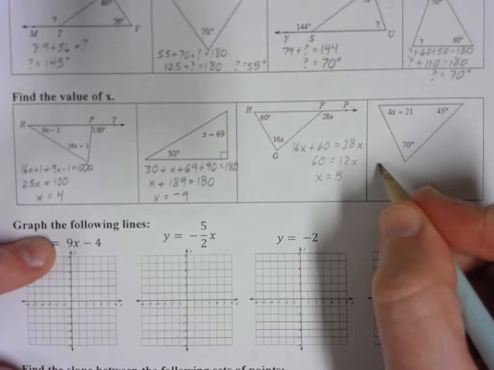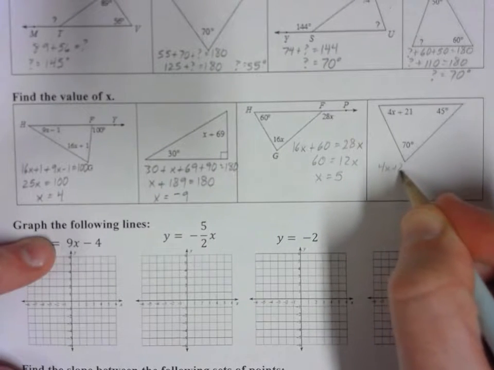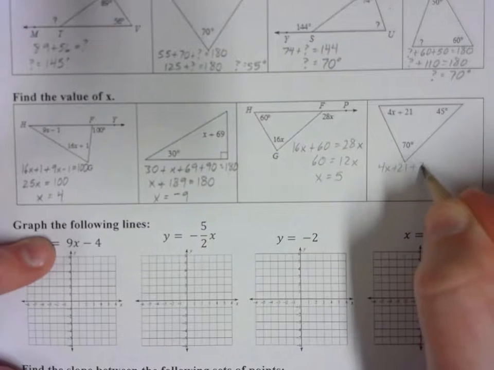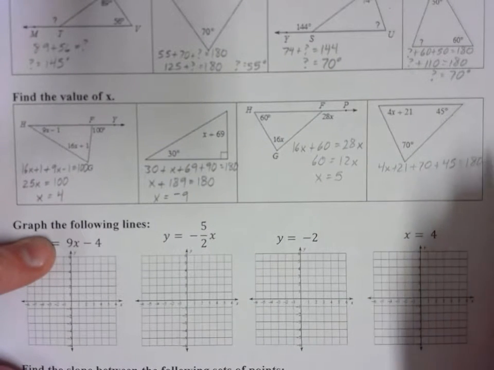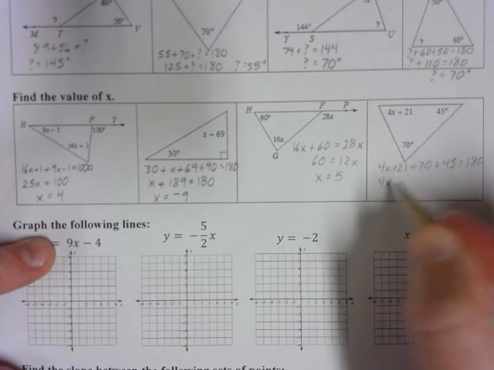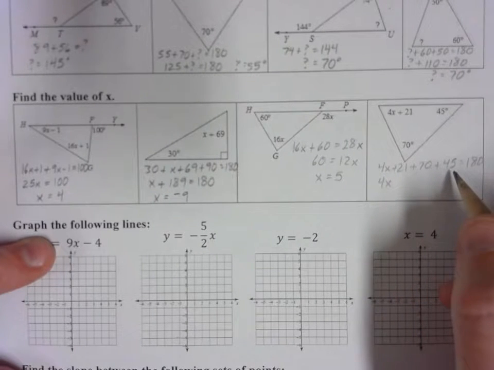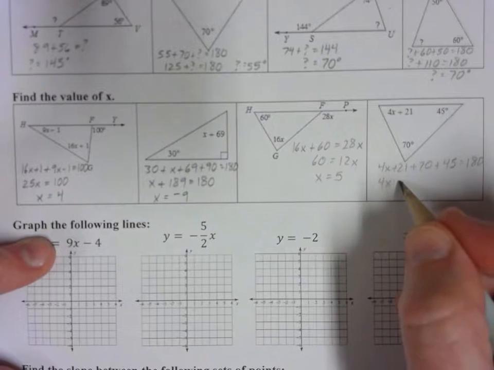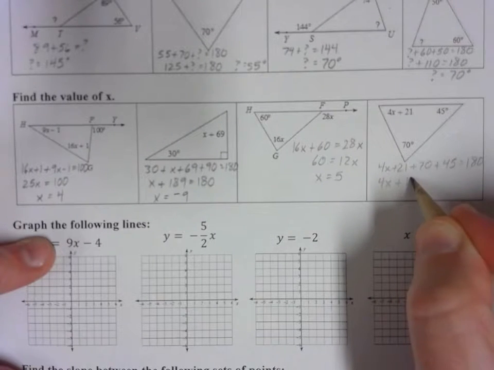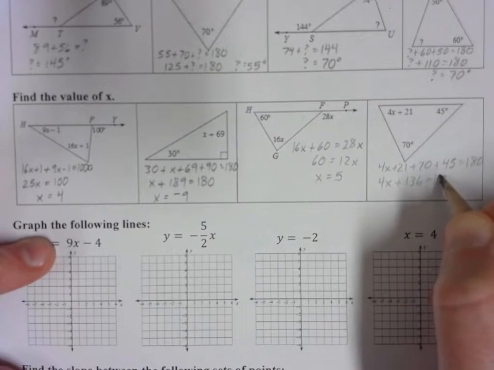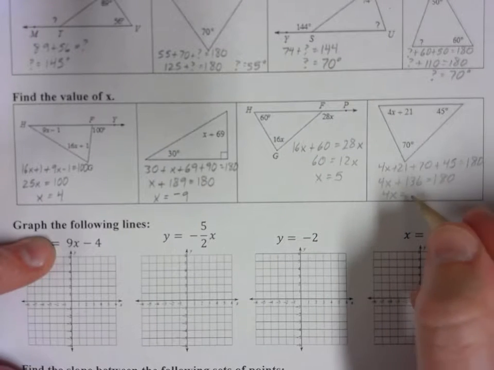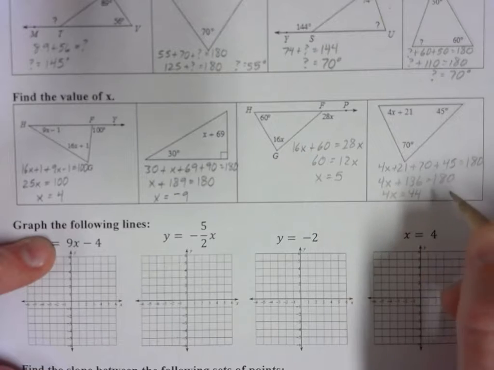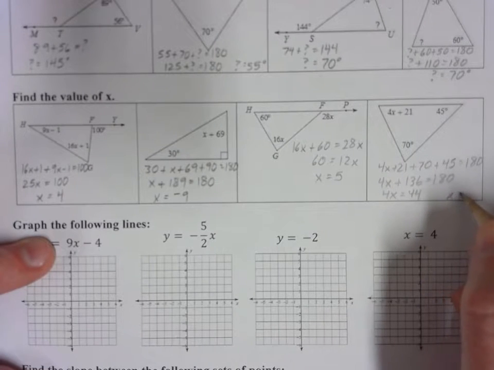Triangle, three angles add up to 180, 4x plus 21 plus 70 plus 45 equals 180. So 21 plus 70 plus 45 is 136. Subtract 136, and 4x equals 44. Divide by 4, x equals 11.